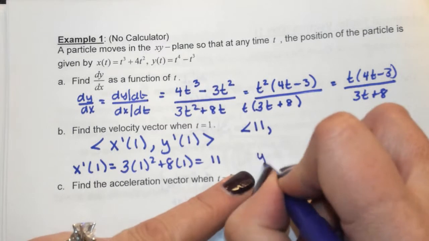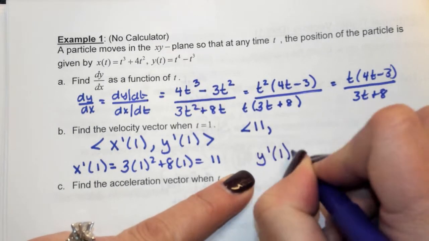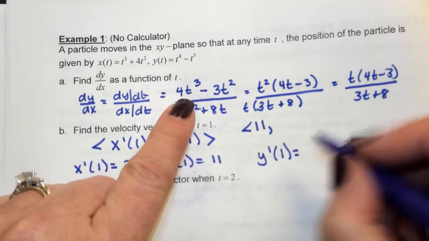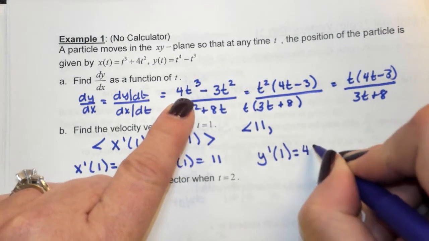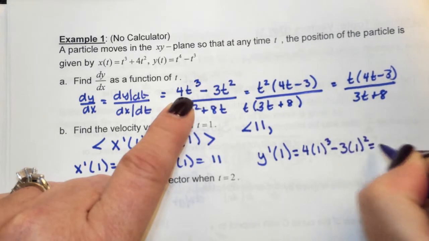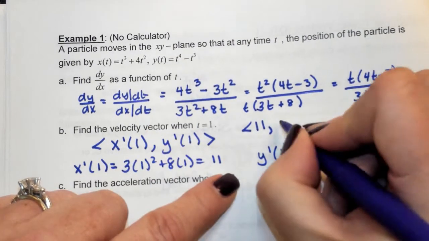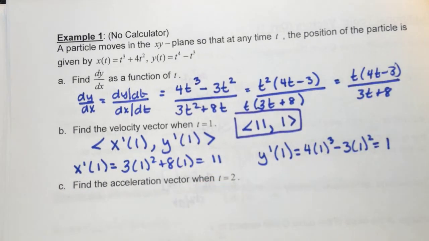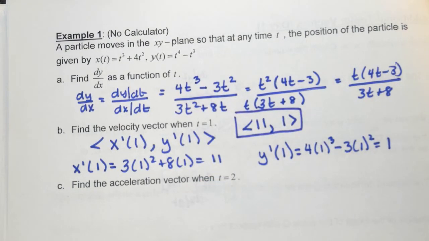Then to find the vertical component of the vector, I'm going to find y prime of 1. I found my dy dt to be 4t to the third minus 3t squared, so I'm just going to plug in a 1 for t. And that's going to give me a 1. So then my velocity vector is going to be 11, 1. Any questions on that one?